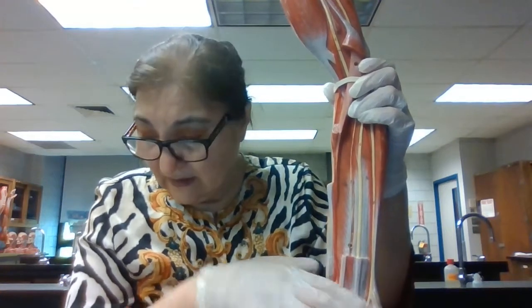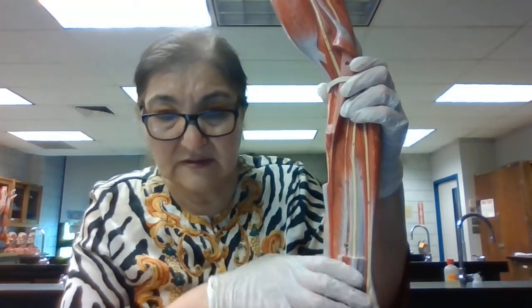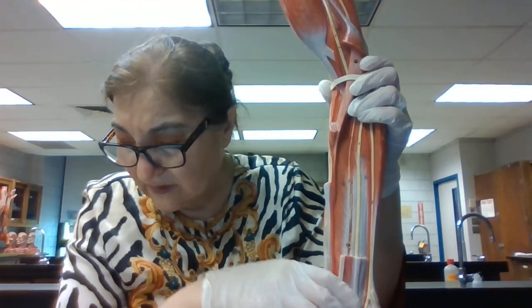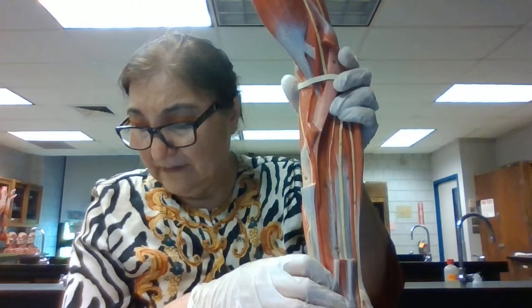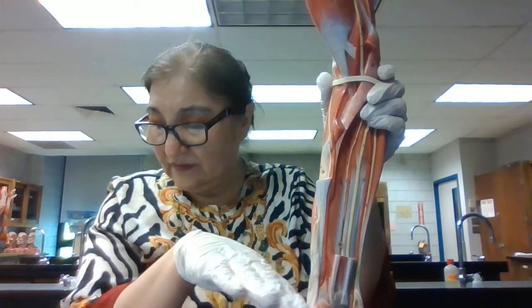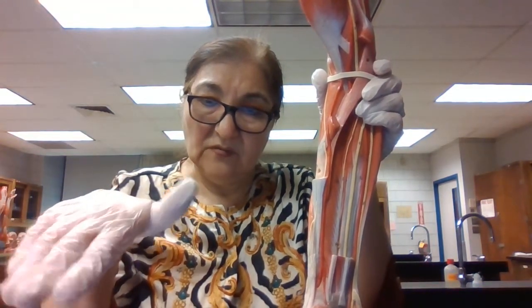Abductor pollicis brevis. The origin is the flexor retinaculum, the trapezium, and the scaphoid. Scaphoid is here. And the insertion is the proximal phalanx. That's the proximal phalanx. The nerve is going to be median. The action is to abduct the thumb and move it anteriorly.